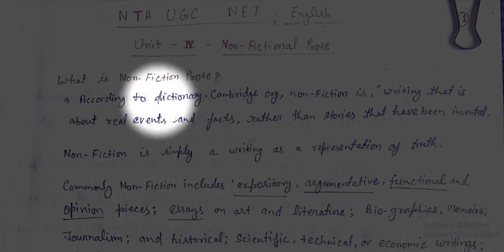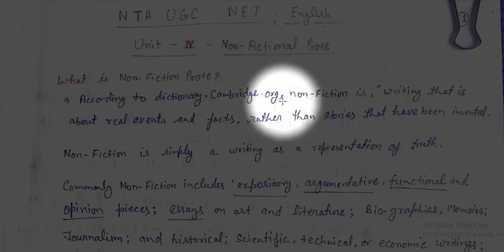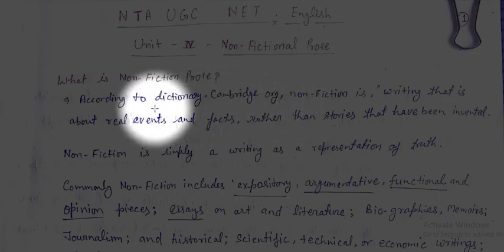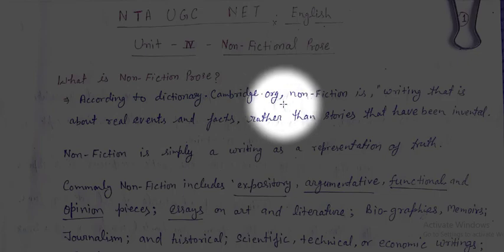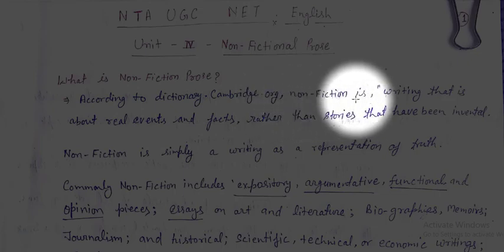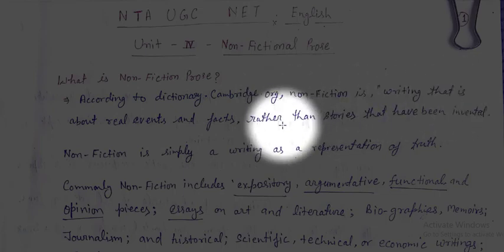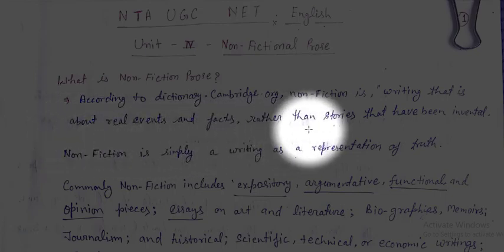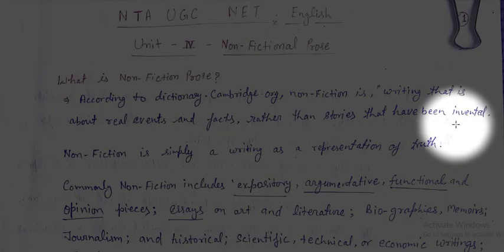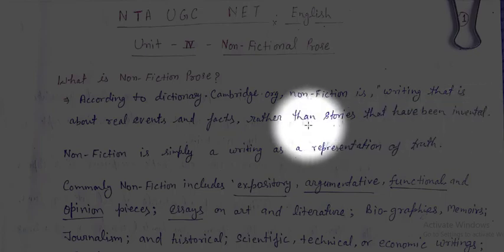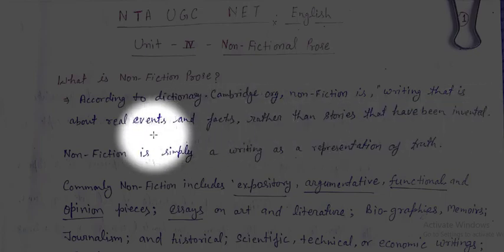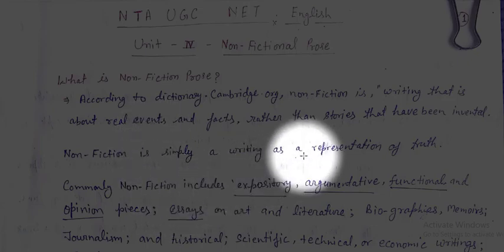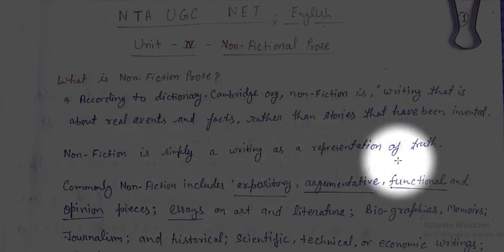According to dictionary.cambridge.org, the website of the Cambridge Dictionary, non-fiction is writing that is about real events and facts rather than stories that have been invented. So non-fiction is simply writing as a representation of truth.